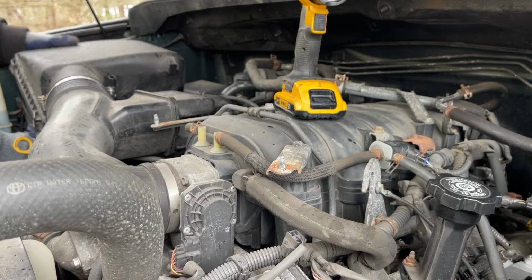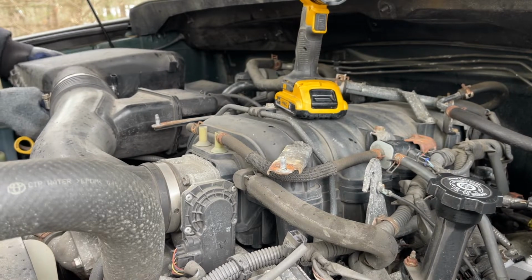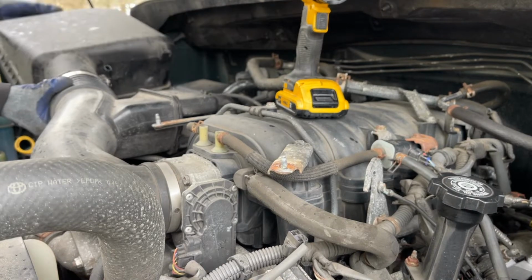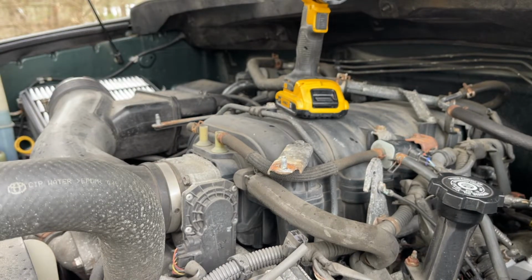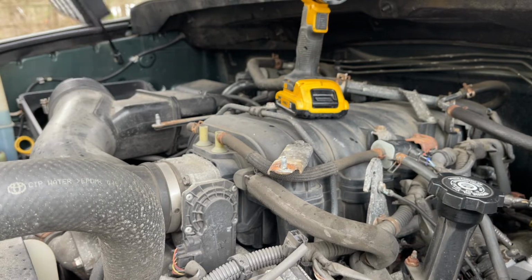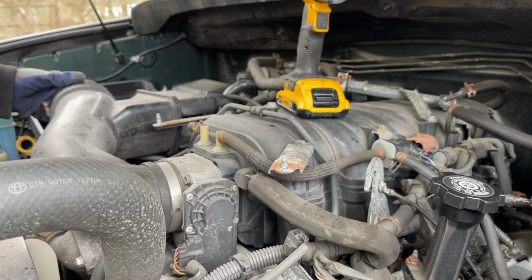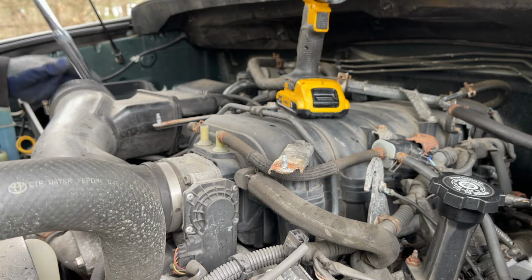Air box and the air filter. There you go. The air box will come along with it, along with the air filter. Put that in my car. See if we can get to the snorkel. This will come apart too.